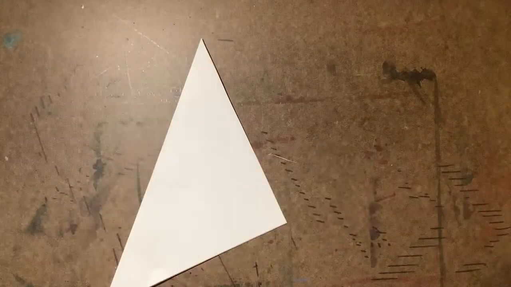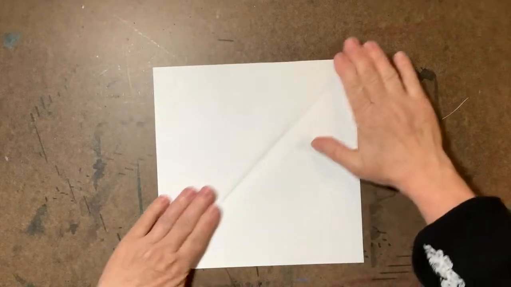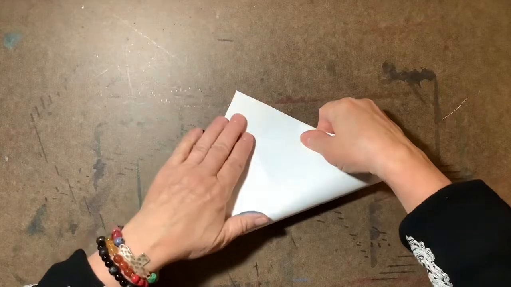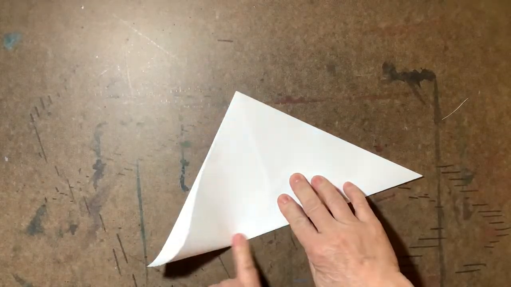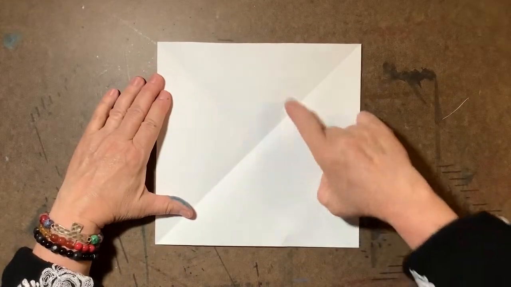Once this little piece is removed, you can put that to the side. We're going to open up our paper. Now we have a perfect square. We're going to fold the other corner up right to that edge and make a nice crisp line here so that when we open it, we have four triangles.